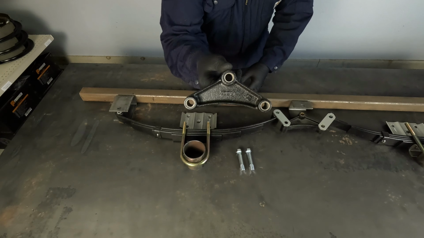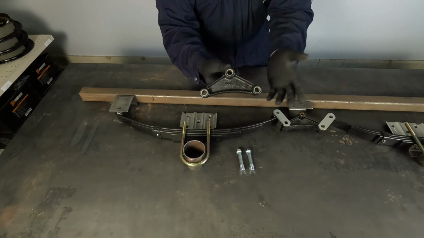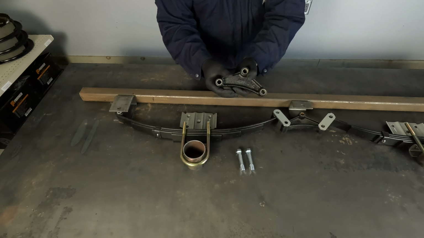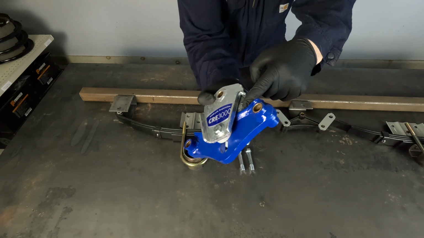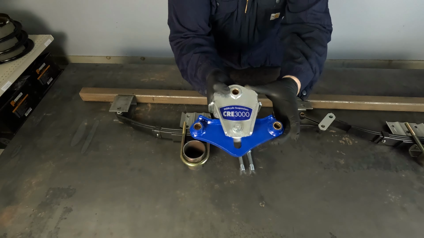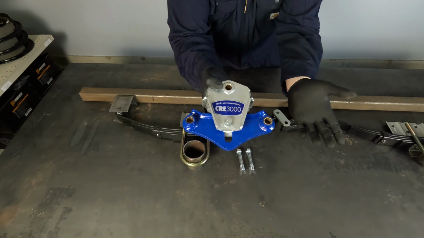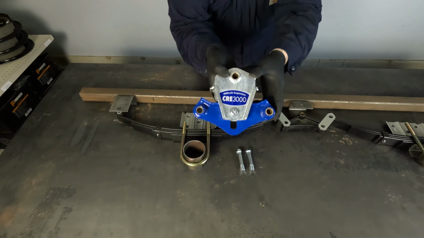Once again, there's a variety of different equalizers that you can get. There's short ones, tall ones, long ones, and you can get ones that have a rubber cushion inside of them. So this is a cushioned equalizer. It has a rubber bushing inside of it, which allows it to compress, and it acts like a shock or a dampener for your suspension, so it gives you a little bit of cushioning and just smooths out your ride a little bit.